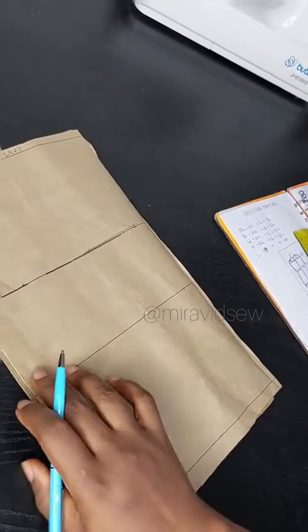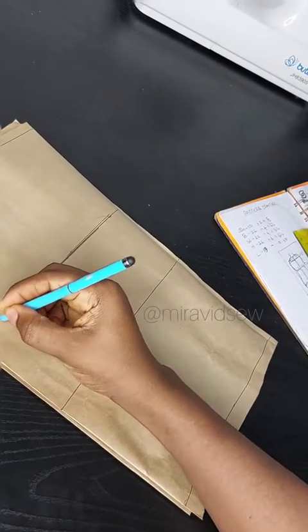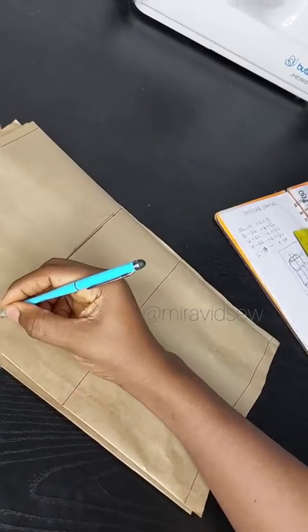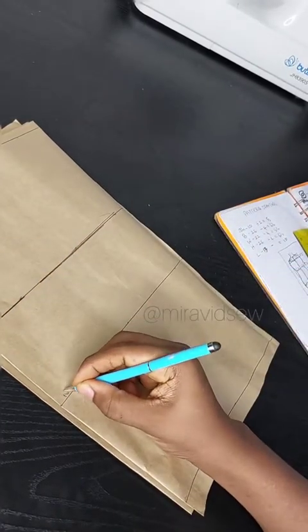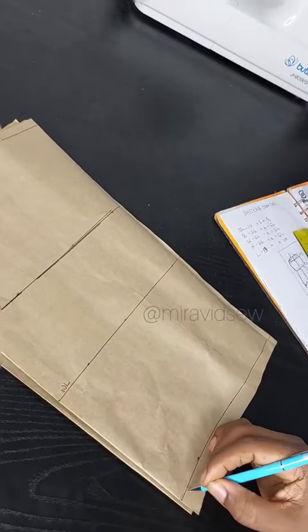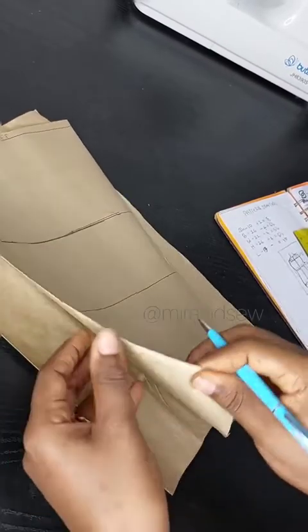So we've gotten our lines, right? Let's label our lines. This is the bust line. This is the waist line, and this is our length, which is the hip line. Please notice where I'm taking my measurements.